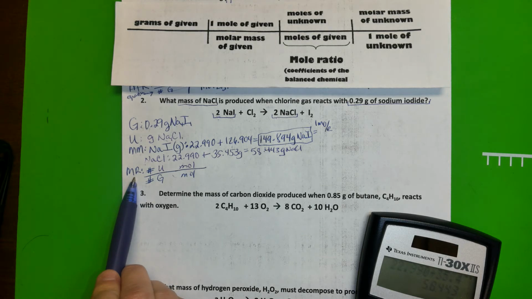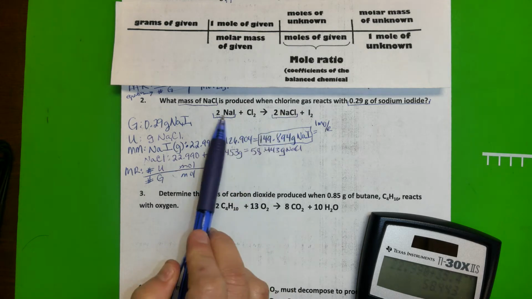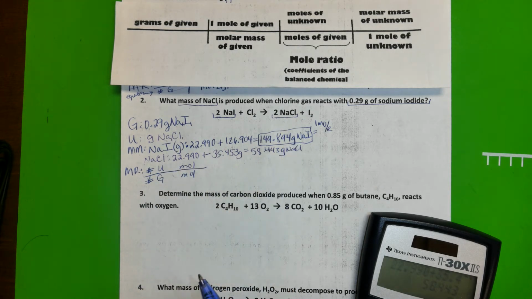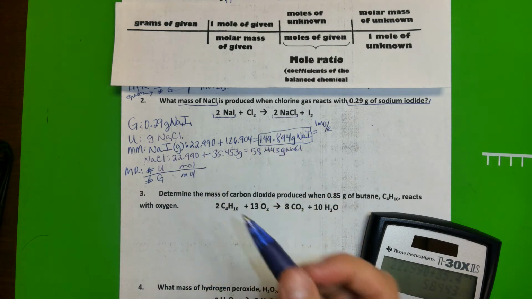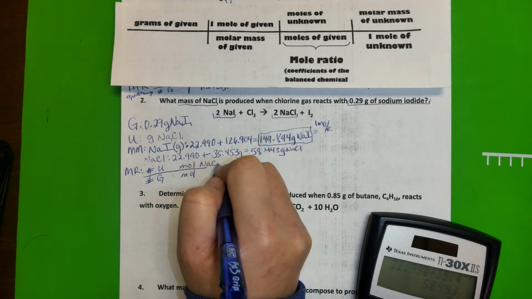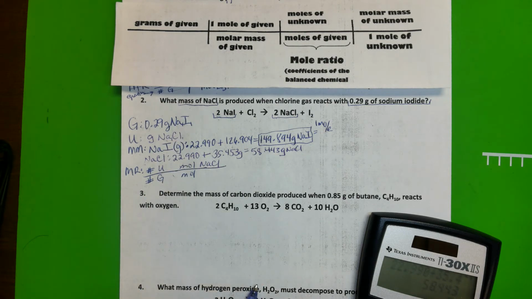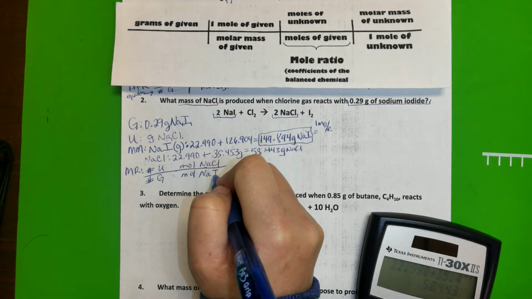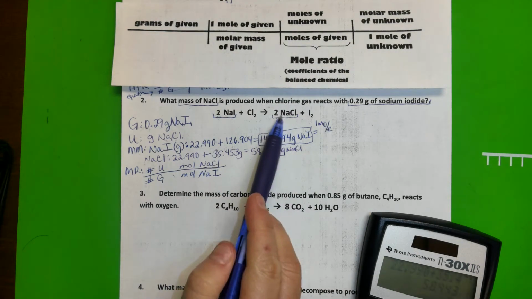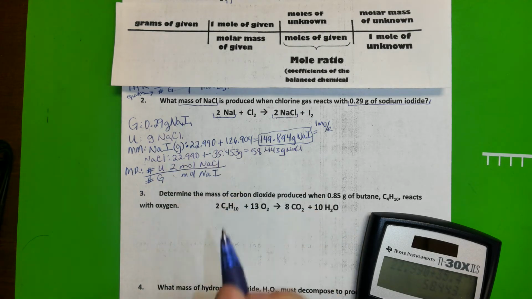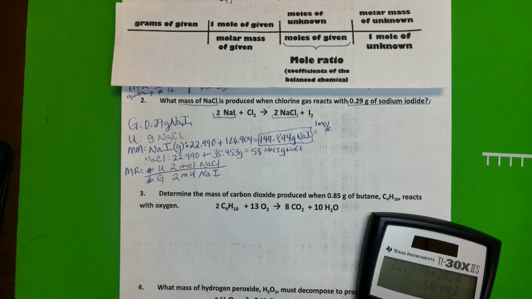This is where you're converting from sodium iodide to sodium chloride, but you need the number in front to be able to convert it. The unknown would be sodium chloride, and the given is sodium iodide. For sodium chloride, you look up here. That's a 2, so you put a 2 in the front. Sodium iodide is a 2 as well.